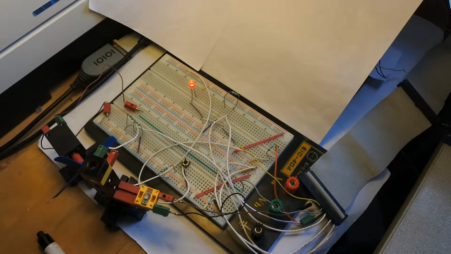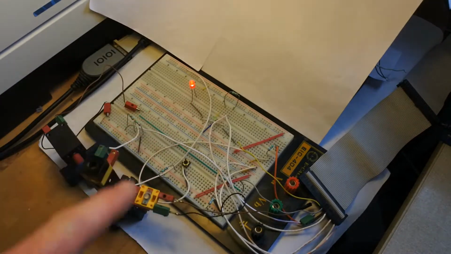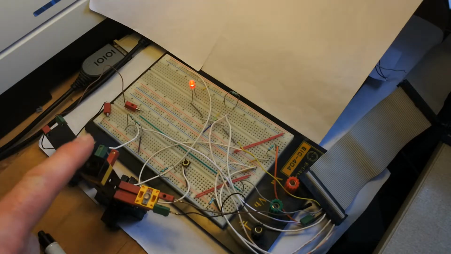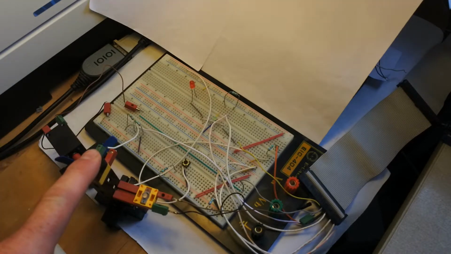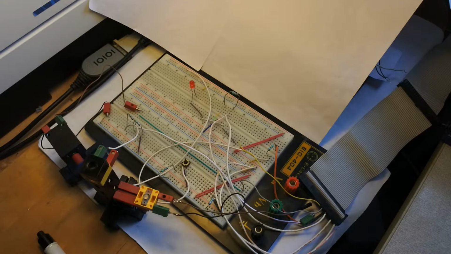So that's it. Motor working, that one is working obviously. Well, the elements are working, but not the way I want them to work. Yeah, well, so to be continued.